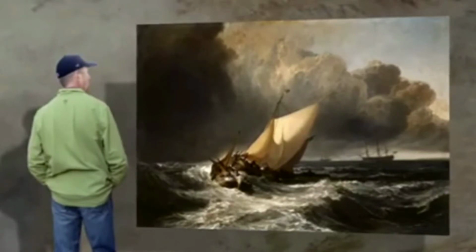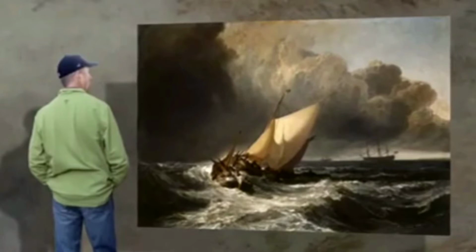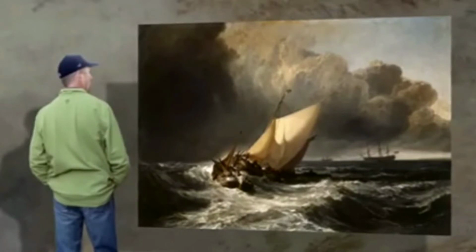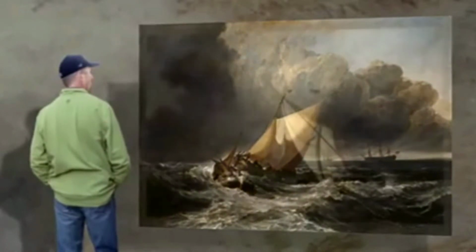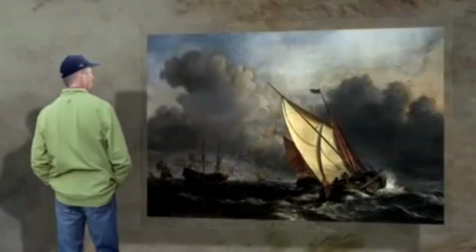You see they're always in perspective. They don't sink below the horizon. That's what we're going to be looking at. So the ships are always above the horizon. They just simply get smaller as they move away from you. And look at the light.